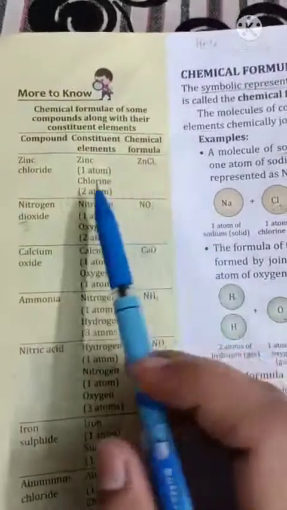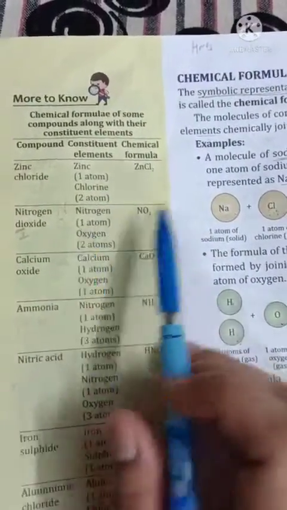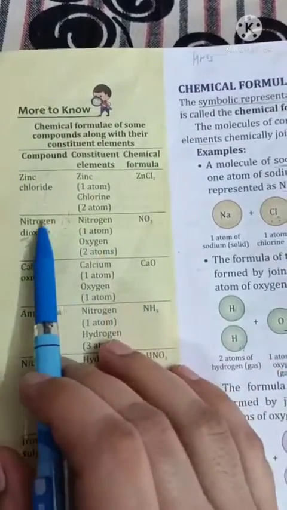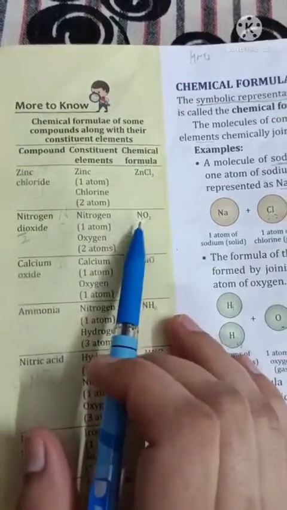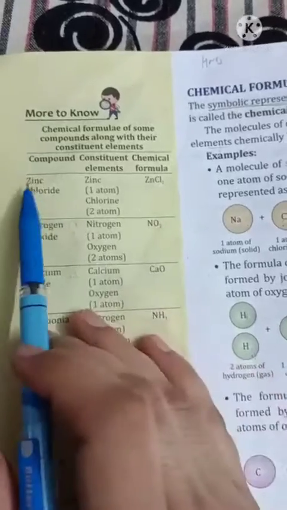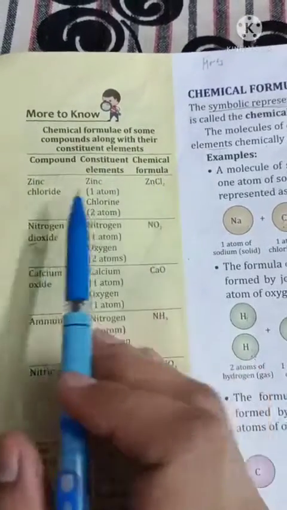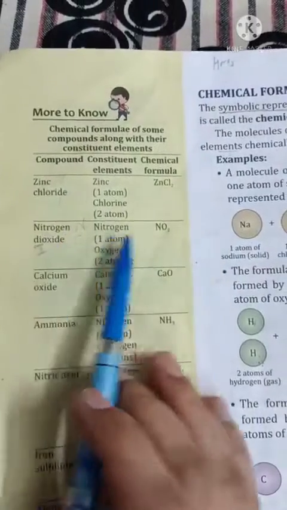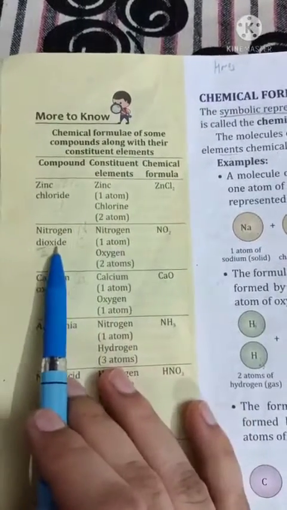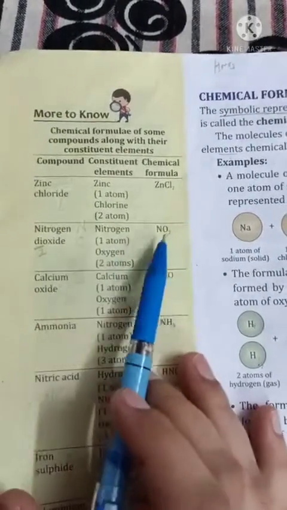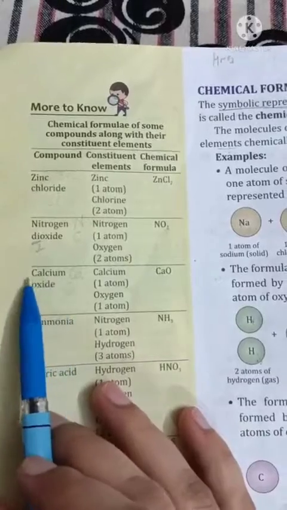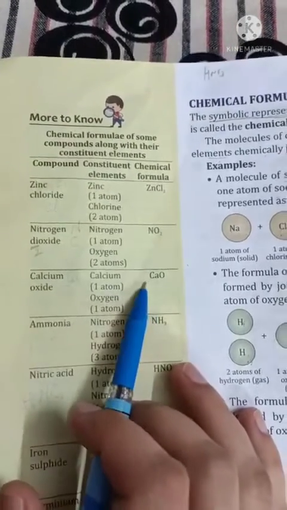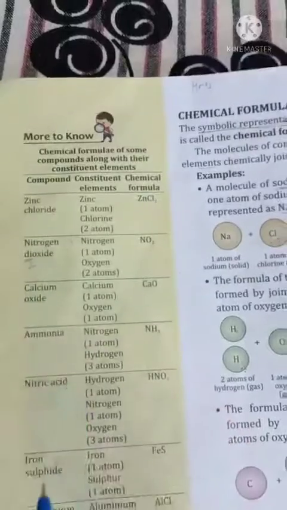Now, here we have a few formulae of compounds, like zinc chloride, formula ZnCl2, and nitrogen dioxide, formula NO2. Zinc means Zn and chloride means Cl2. Nitrogen means capital N, di means 2, oxide means O. So it is NO2. Calcium means capital C small a, oxide means capital O. So the formula is CaO.